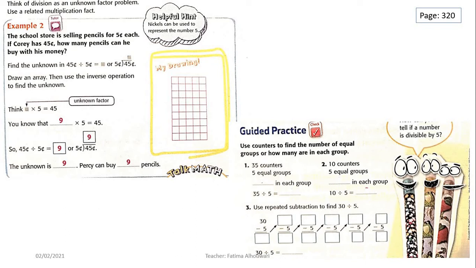We have 35 counters and we have 5 equal groups. So how many in each group? What do you think, grade 3? Again, you can use any one of strategies to find the answer. You can use counters and partition, or you can use the related multiplication facts. So think about it and try to solve it by yourself.